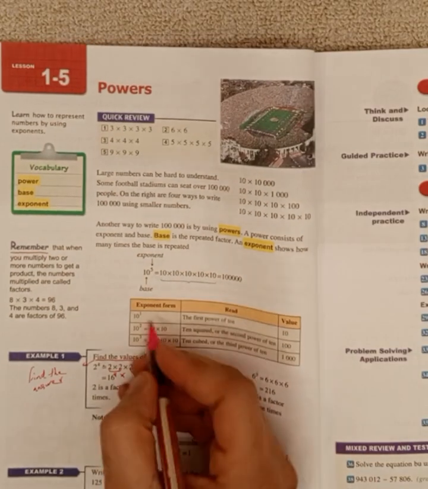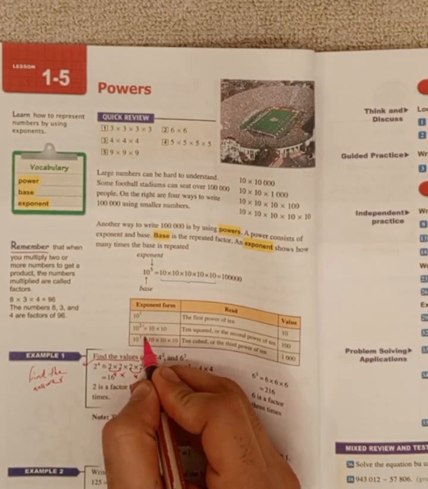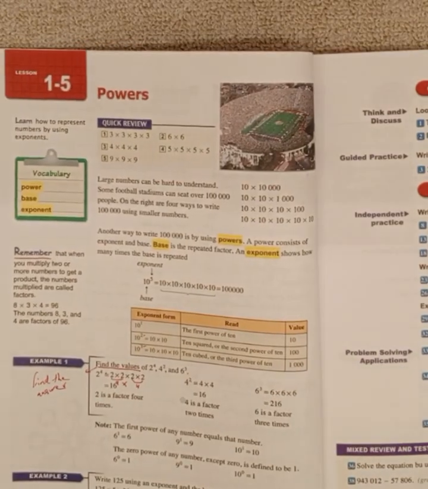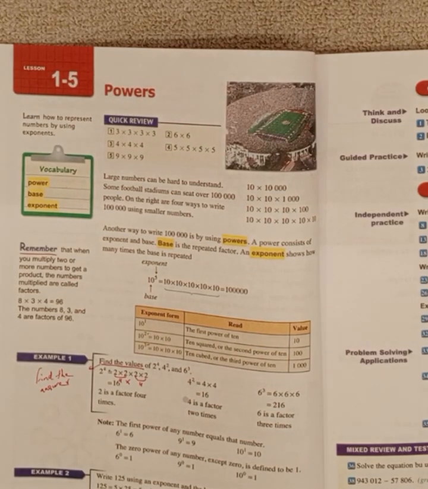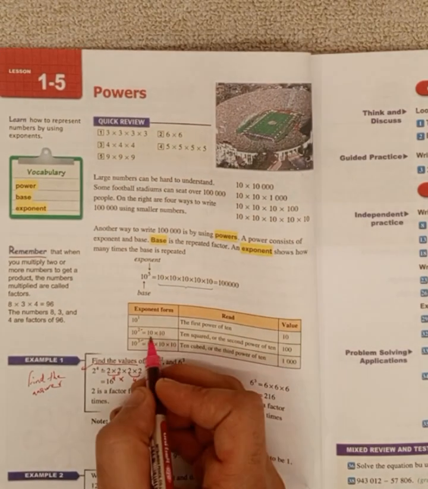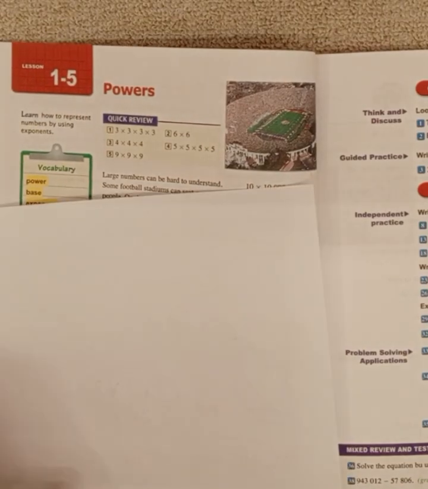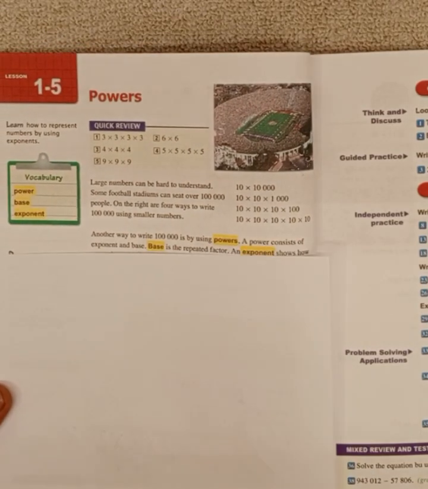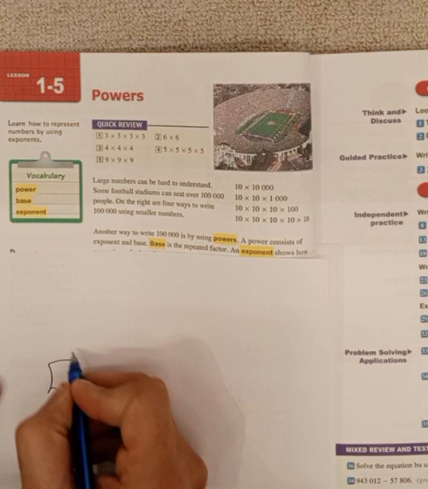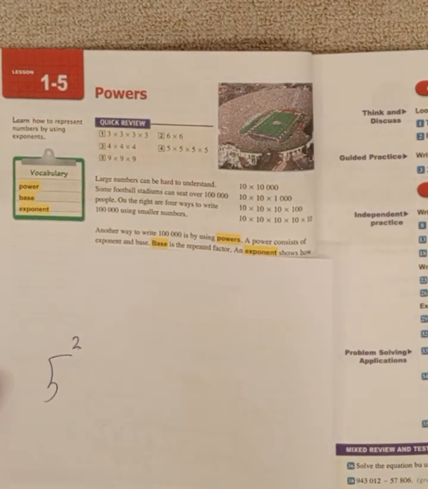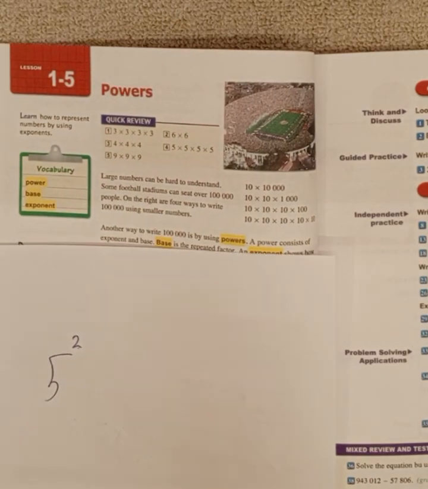If our exponent is 2 or 3, there is a special name for these two numbers. Let me write it in here. If our exponent number is 2, there is a special name.